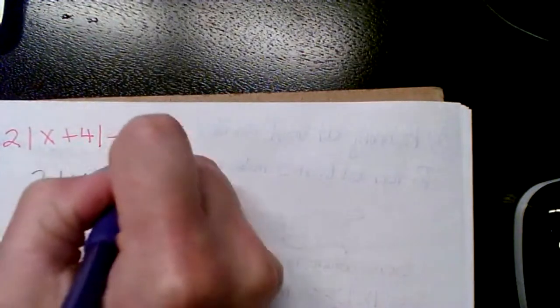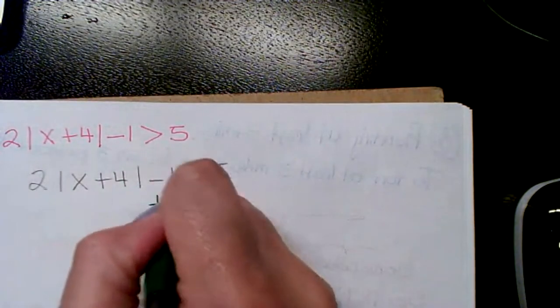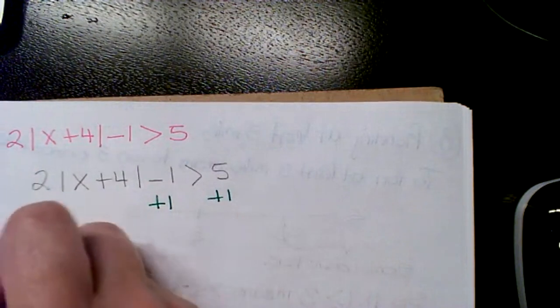So let's do this too. What do we need to do? We need to isolate the absolute value. So I'm going to make a 0 first by adding 1.